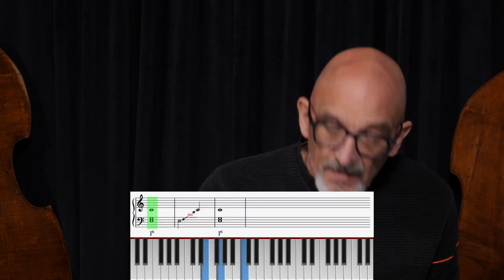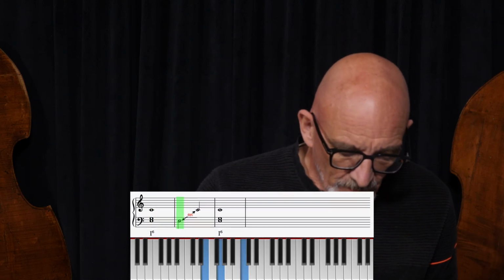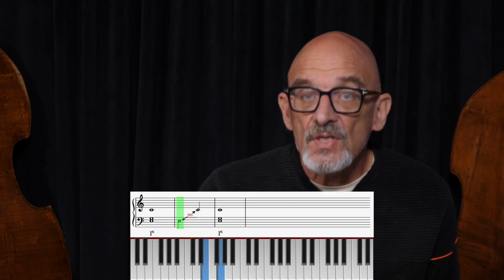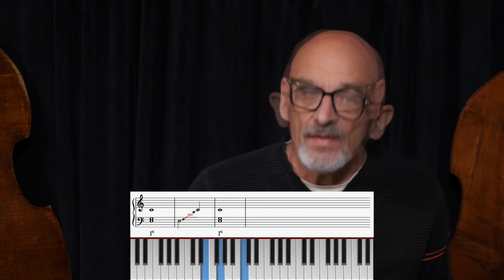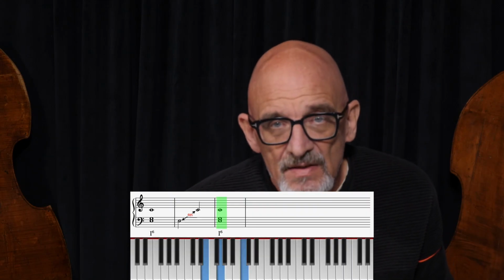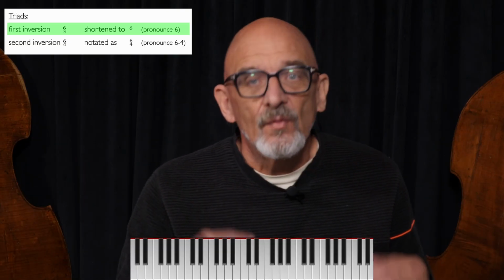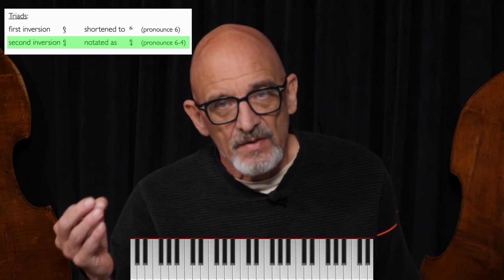Same with the sixth chord. If I have the C triad in first inversion, above the bass note you will have a sixth interval, and that's why that chord is called 1 6. And that's it. So you have root position, then you say nothing. You have first inversion, then you say 6. When it's second inversion, you say 6/4.